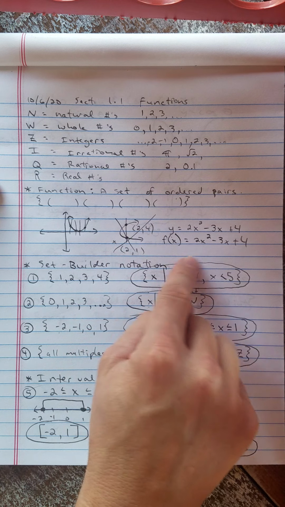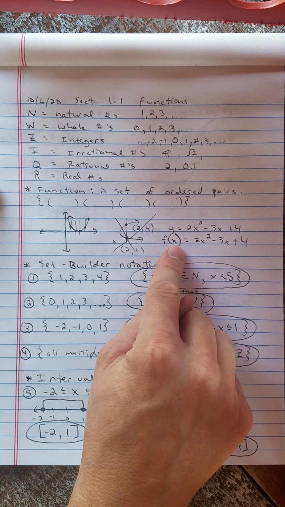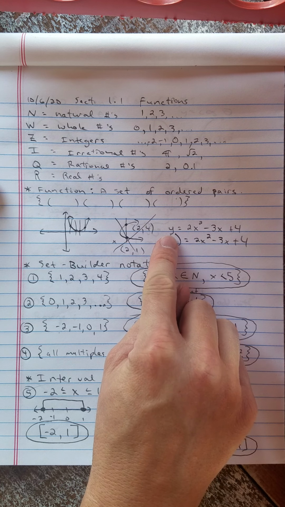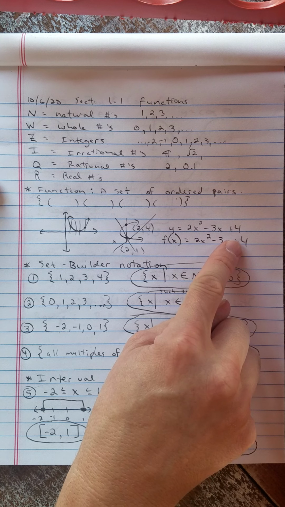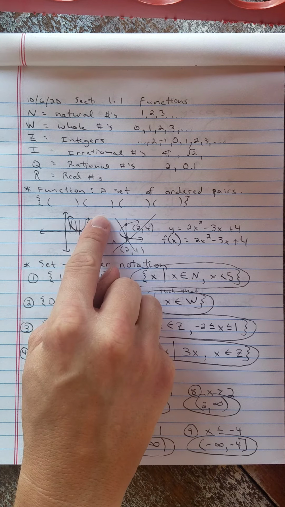So we at one point brought this up, but then we left it. If you have the equation y equals 2x squared minus 3x plus 4, everybody knows that quadratic equations make parabolas.